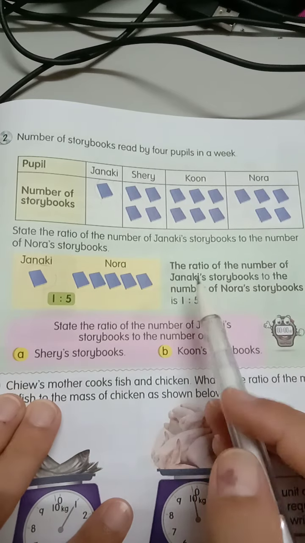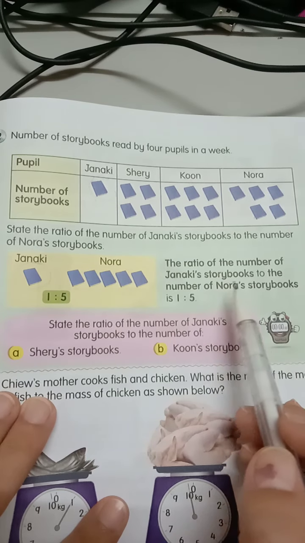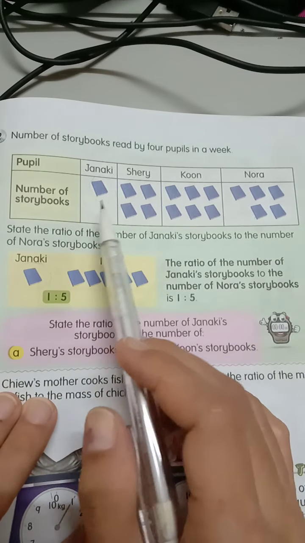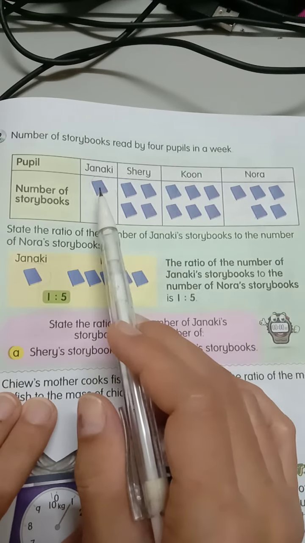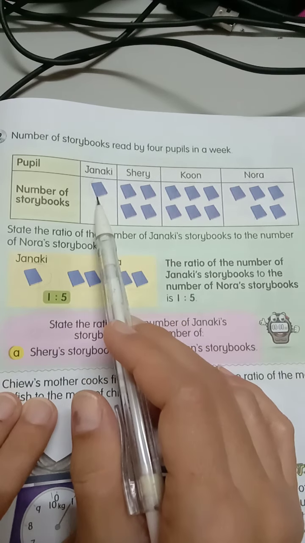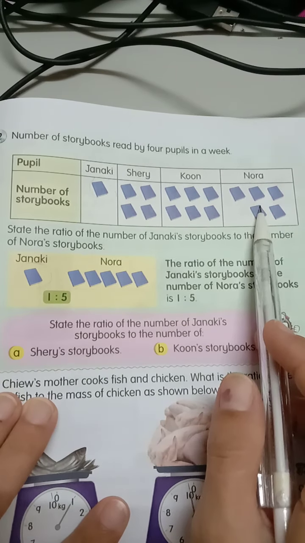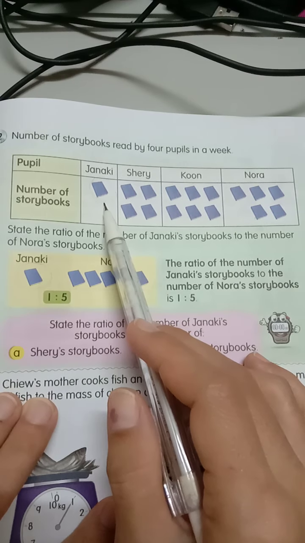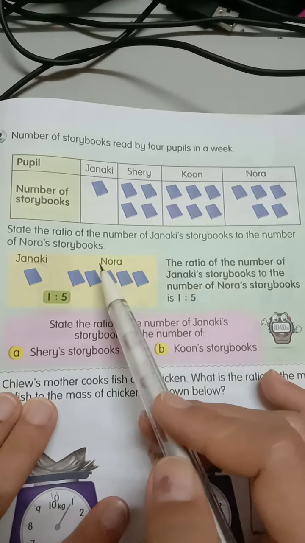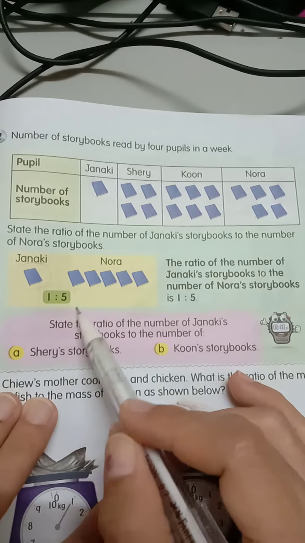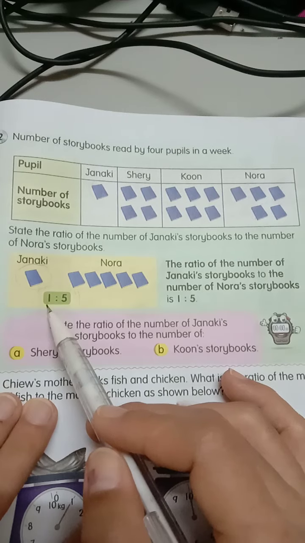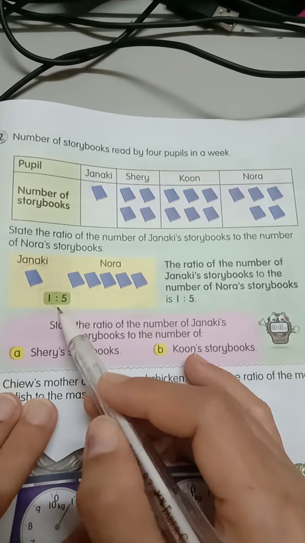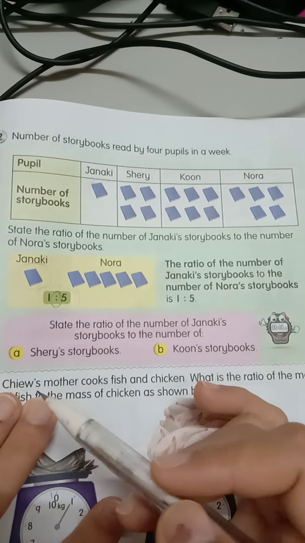So you can see the ratio of the number of Janaki's storybooks to the number of Nora's storybooks is 1 to 5. So if you compare how many books does Janaki read to how many books does Nora read, this is the comparison. So we compare Janaki only 1 book, Nora is 5 books. So when we say in ratio, we say 1 to 5. Okay, 1 to 5. So don't forget this mark here.